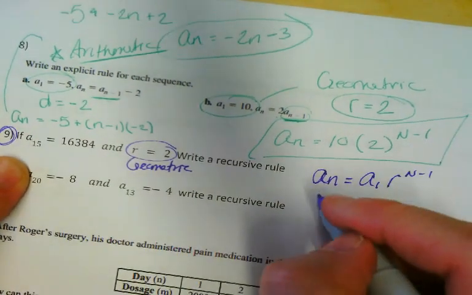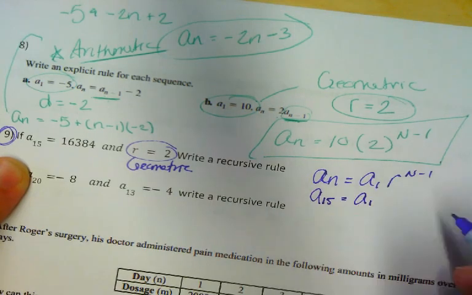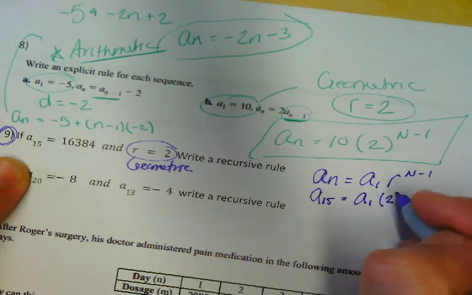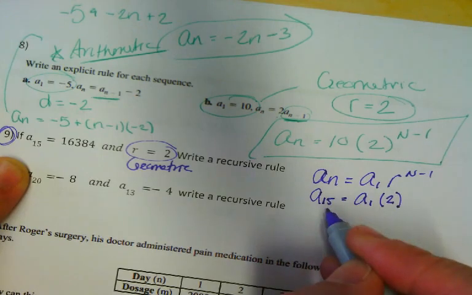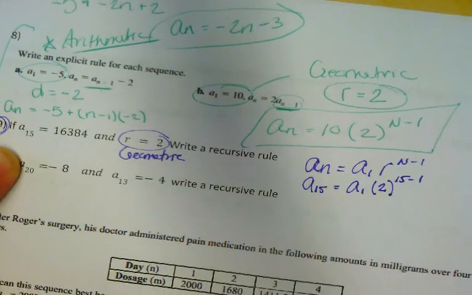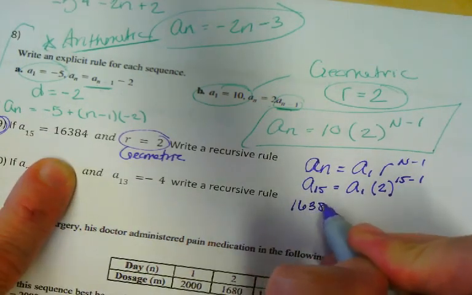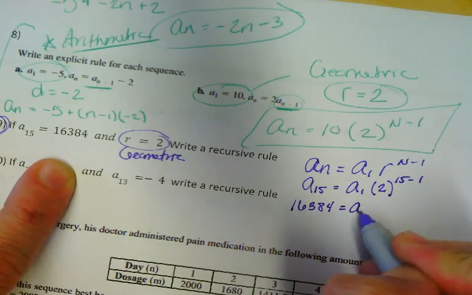So I'm going to say a sub 15 is equal to a sub 1. My ratio is 2, and I'm replacing every n with the number 15. And now I know a sub 15 is 16384 equals a sub 1 times 2 to the 14th.